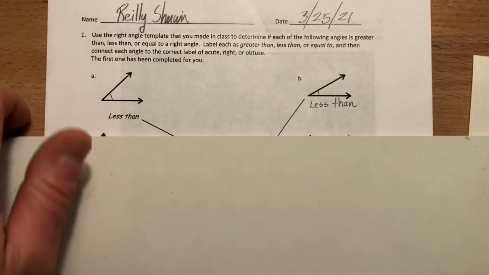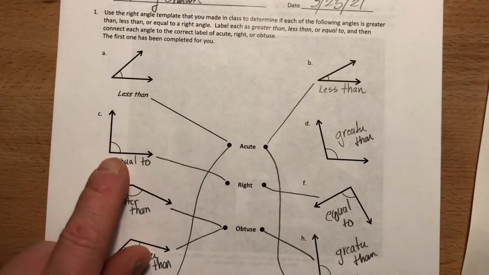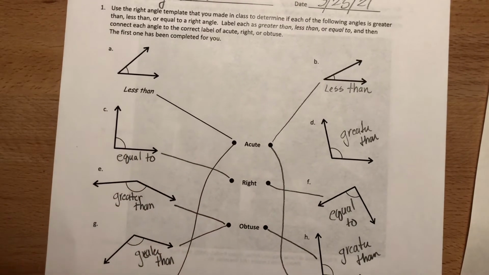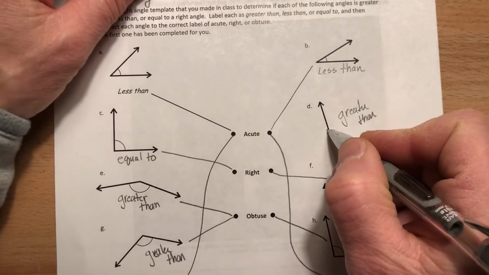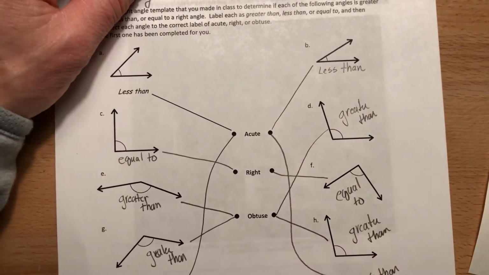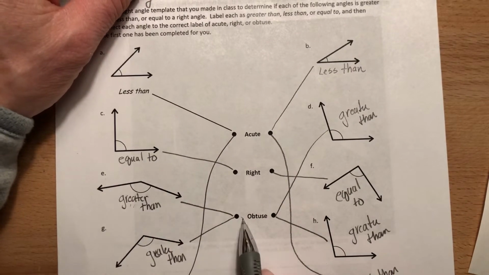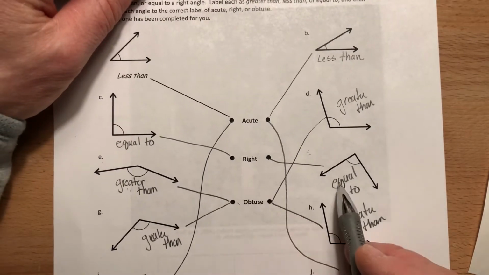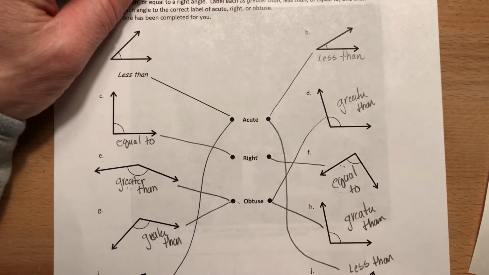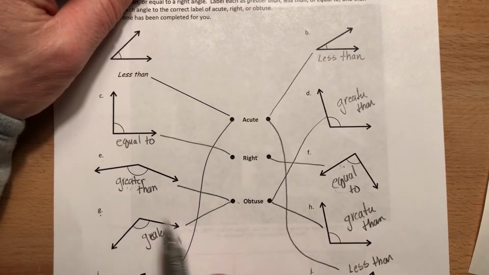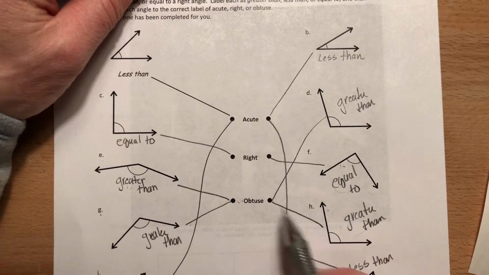All right, let's see how you made out. Pull this off, and there we go. C was equal to, so that makes it a right angle. D was greater than, which makes it obtuse. I forgot to write this one in. E was greater than, makes it an obtuse angle. F was over here, and that's equal to, so that makes it a right angle. G, greater than, makes it an obtuse angle. H is greater than, also an obtuse angle.